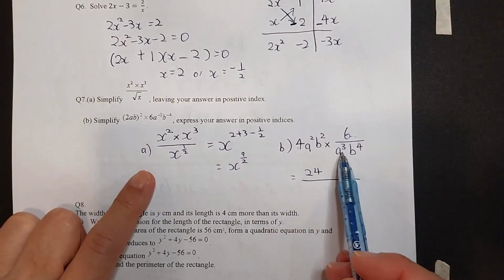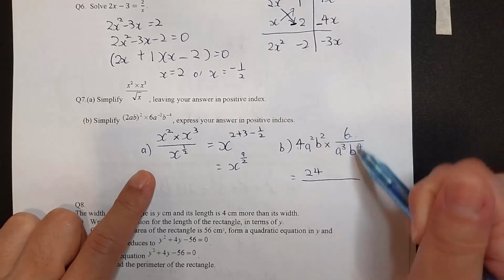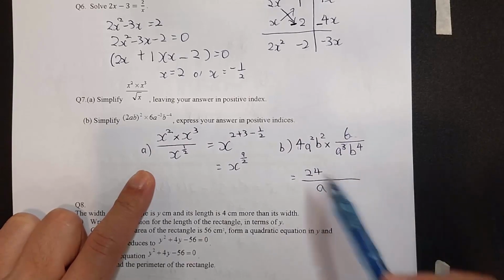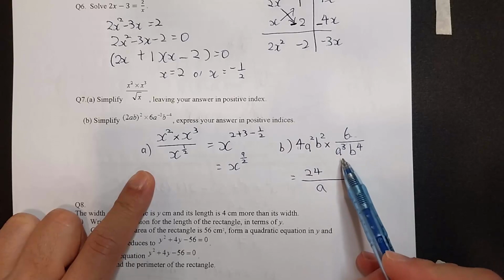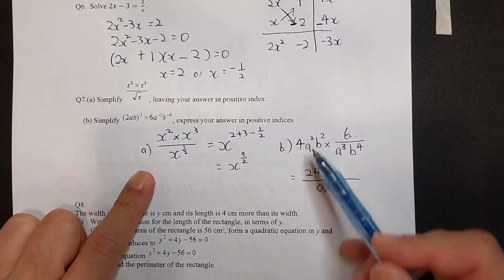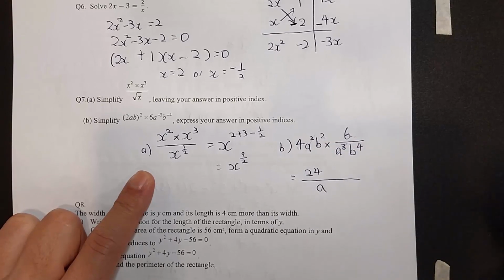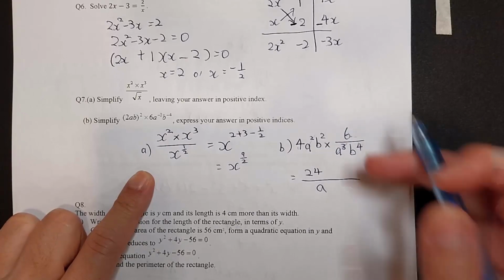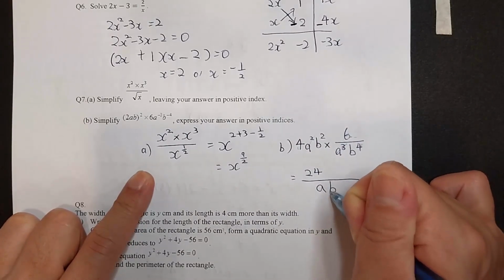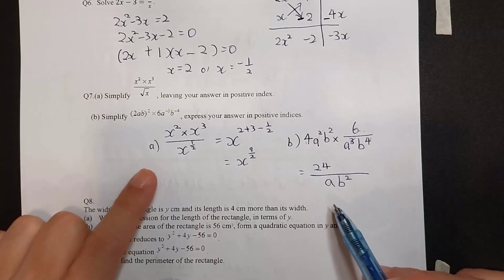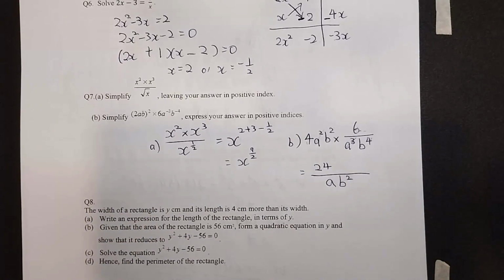I have a square, I have a cube. If I cancel, I will have a below. See, there's a times a. Below, there's a times a times a. If I cancel away 2 of them, I cancel away 2 of them, I'll be left with 1 below. I cancel 2 of the b above, 2 of the b below, I will be left with b squared below. So the answer is 24 over ab squared.